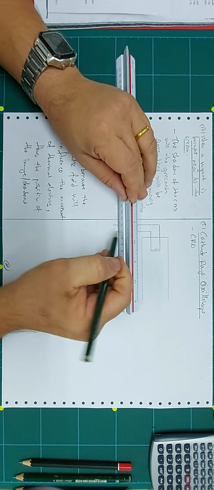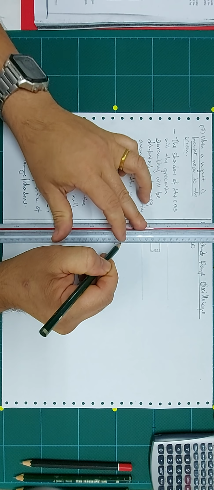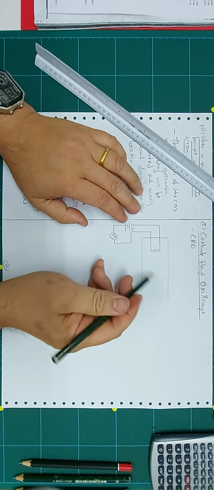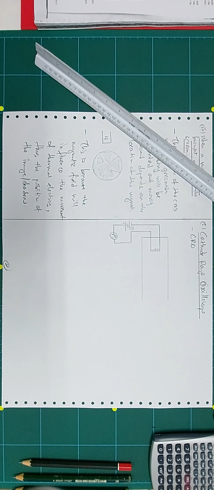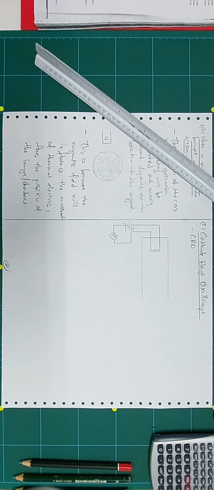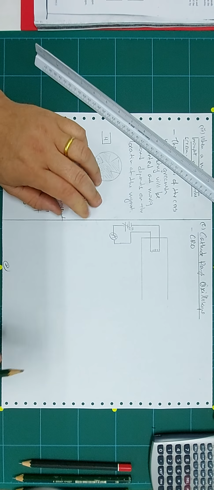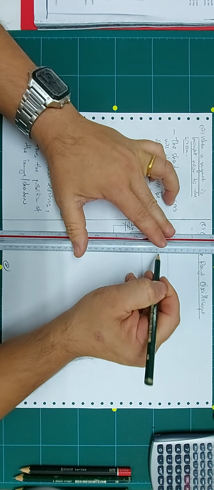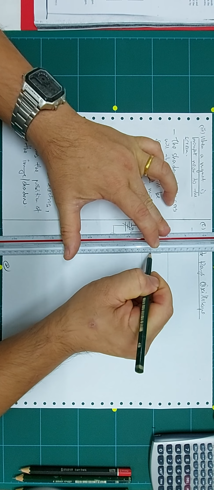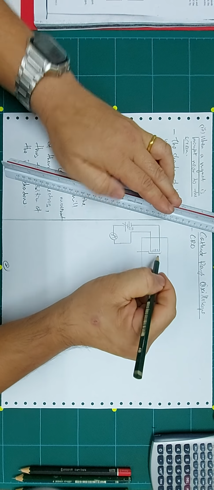Observe the current that actually flows through the filament. The purpose of this one is to produce the brightness on the screen, because when you increase the temperature of the filament, there will be more thermal electrons being produced. So this is our filament part, and nearby to the filament we have a cathode.